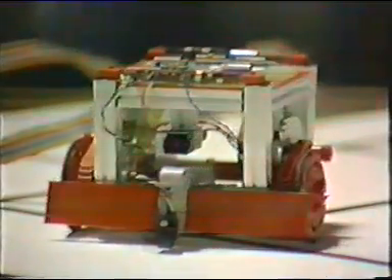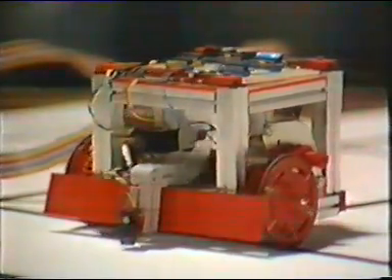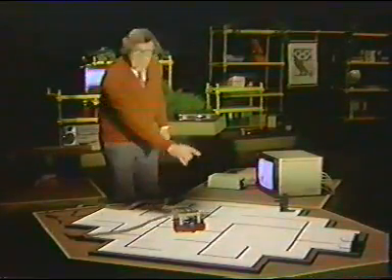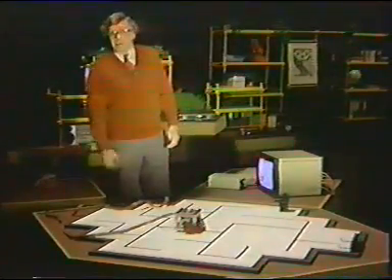Well, here's a more modest vehicle. It's the BBC's robot buggy, and it's being controlled by a micro. Well, it's following this black line, trying to find its way out of the maze, and also trying to find this light over here. Well, we'll see how it's getting on and how it works a bit later on in the programme.